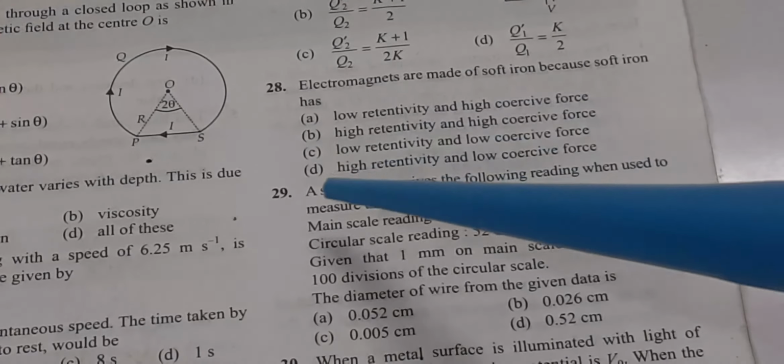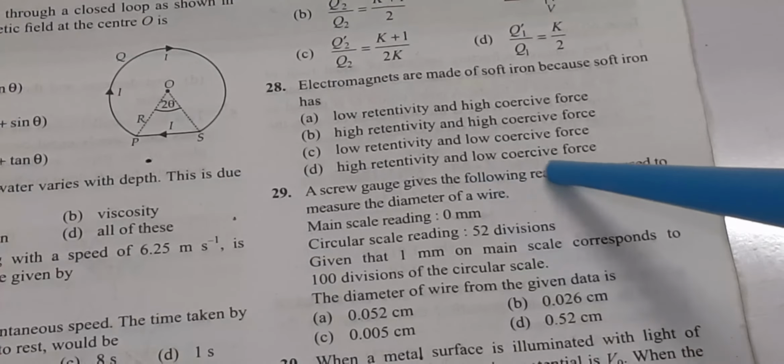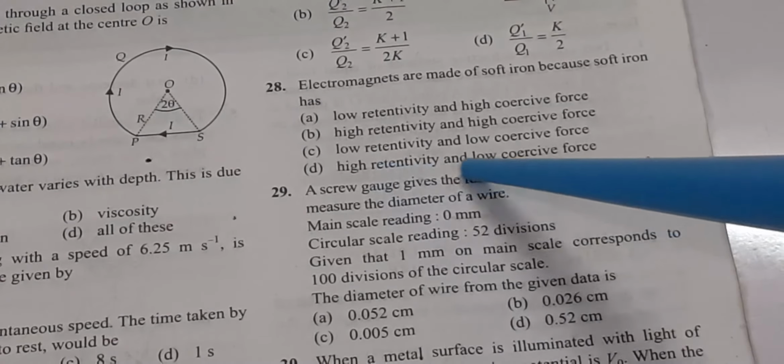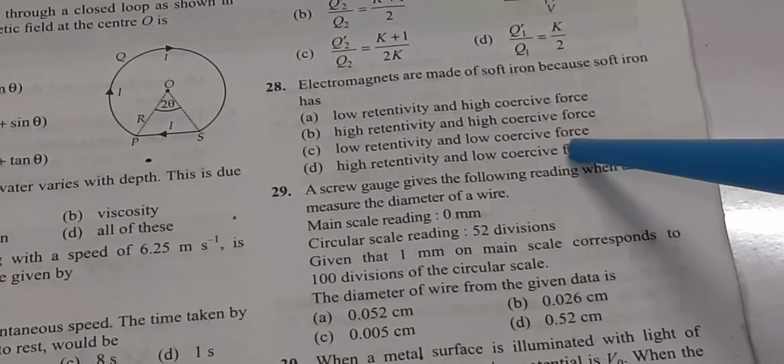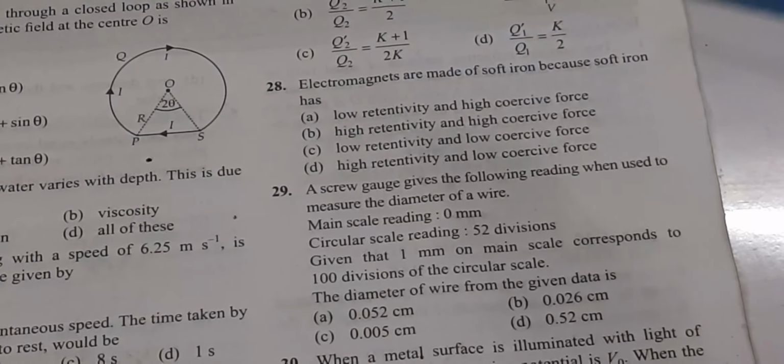iron has both the properties, high retentivity and low coercive force. That means its hysteresis curve will be much smaller than the hysteresis curve for steel. So iron is preferred over steel. Now come to the next question, 29.